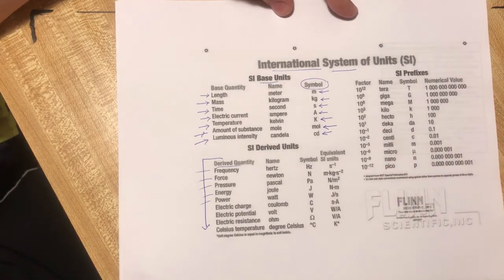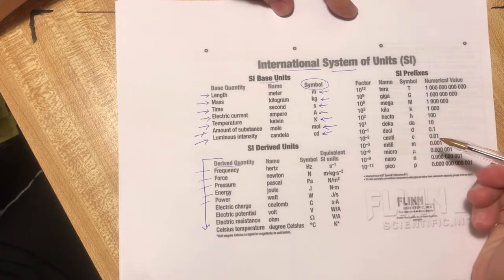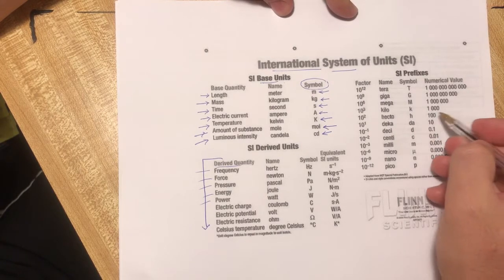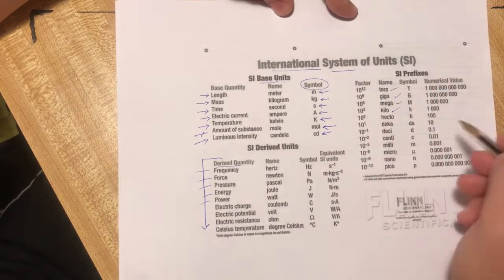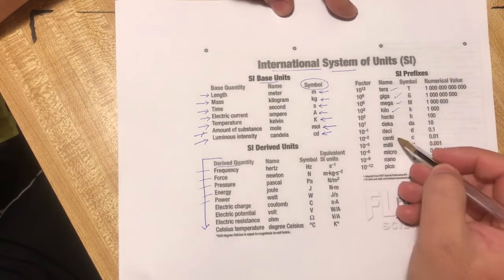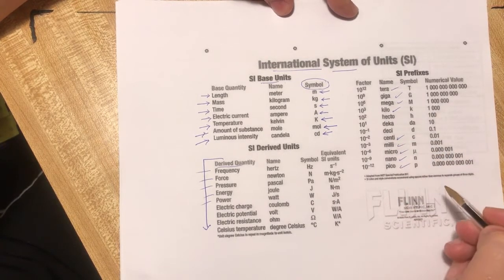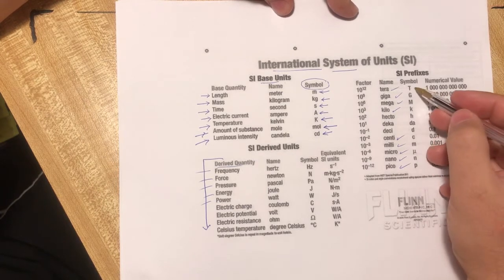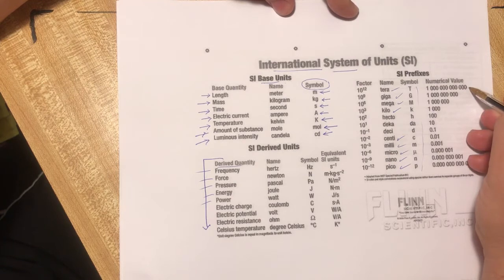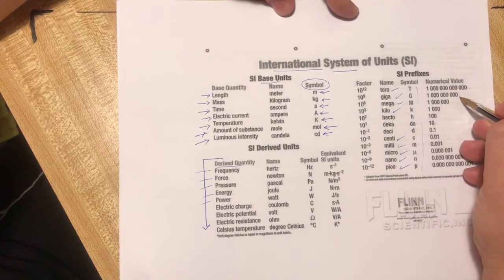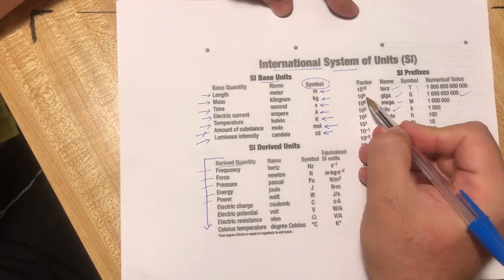Also, we have the prefixes like kilo, mega, giga, tera. Also centi, where is centi? This is centi, milli, micro, nano, pico, and each one of them has its symbol. Also the numerical value for it in decimal notation and in scientific notation.